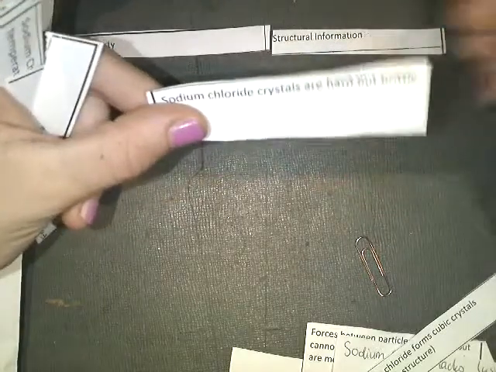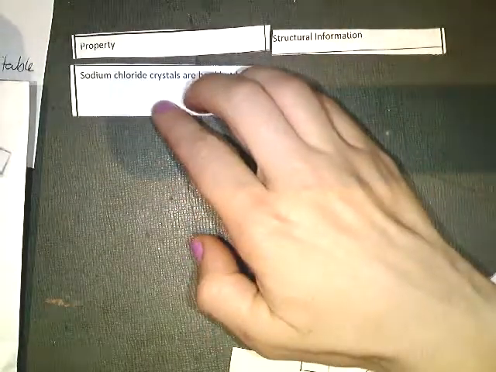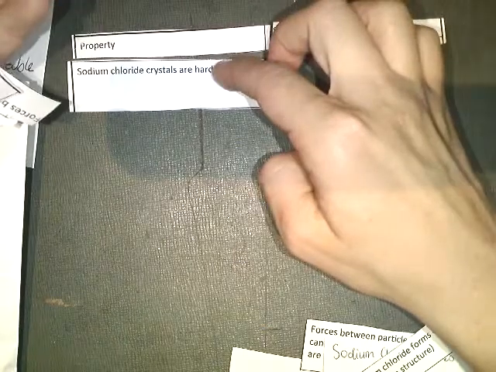So we've got property here and structural information here. Let's have a look at the first property. Sodium chloride, an example of an ionic compound, which we've been looking at in all of these cases. It's hard, but it's brittle, meaning it smashes into lots of pieces. What does that indicate about the structure?